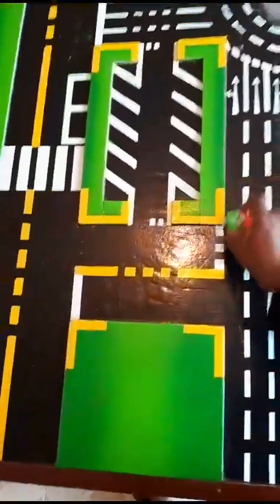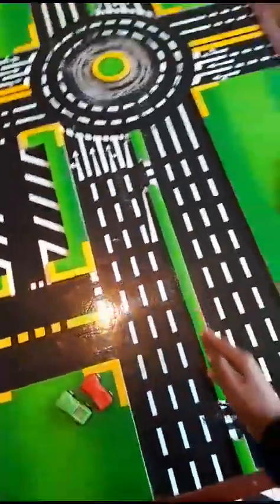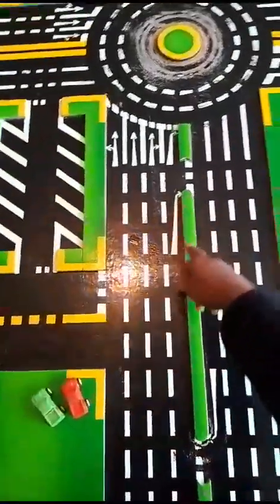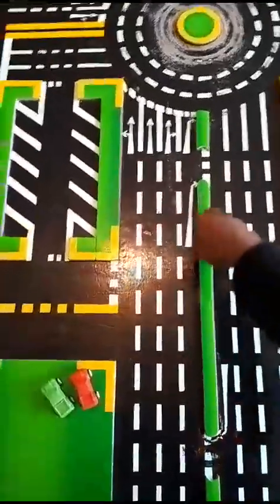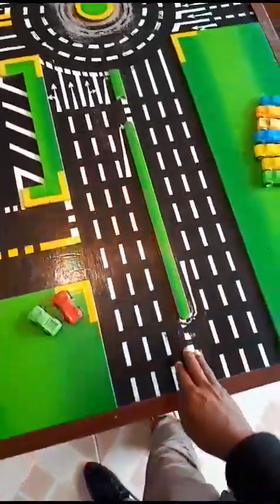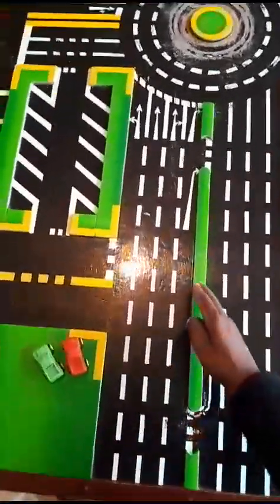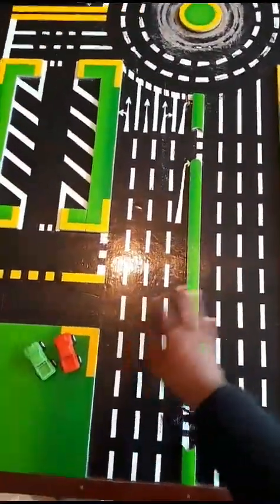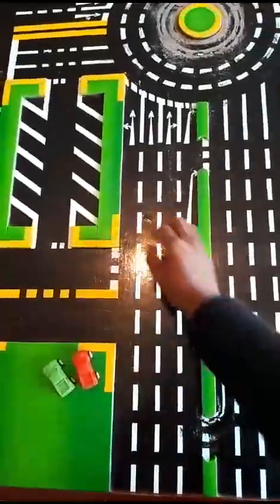Now, this road is also separated by what we call a central reserve or a central pavement. We have that wall here at the center of the road, called a central reserve or a central pavement, that separates cars moving to one side from cars coming from the other side.